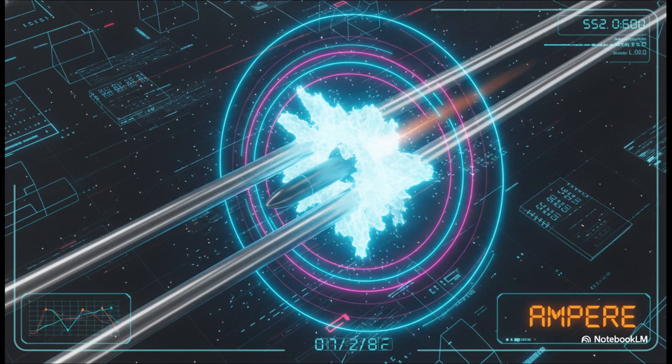This literal magnetic push is exactly what launches projectiles at supersonic speeds in railguns. In a railgun, a massive current vaporizes a conducting fuse, which creates a pocket of conducting gas between two rails. The massive magnetic repulsion between those parallel currents violently forces that gas, and the projectile sitting right in front of it, outward at insane speeds.